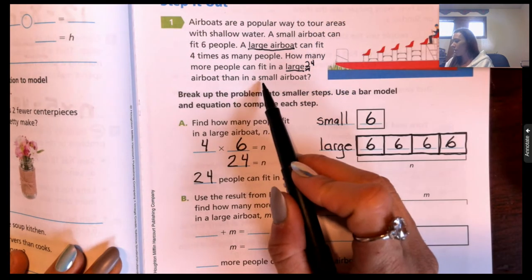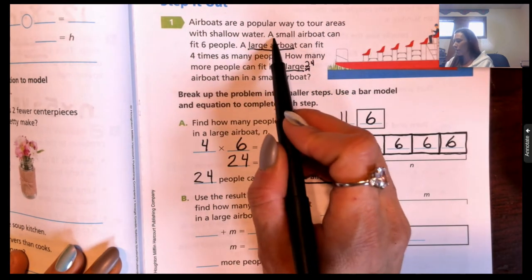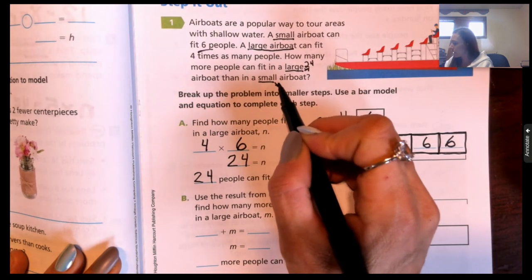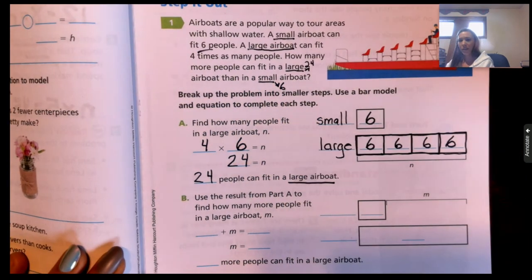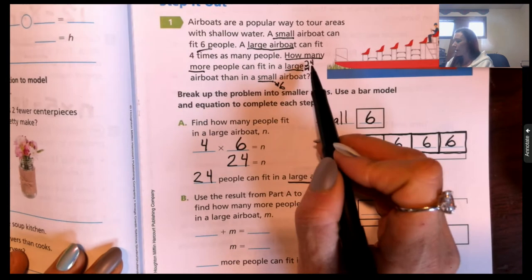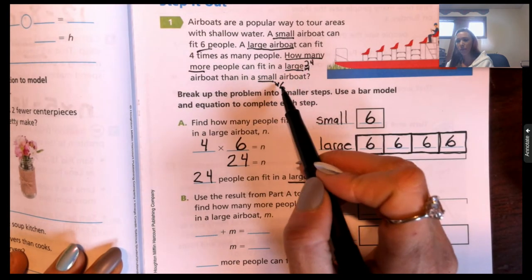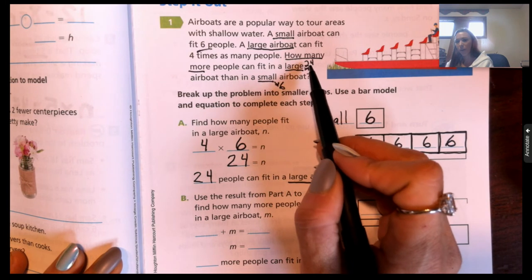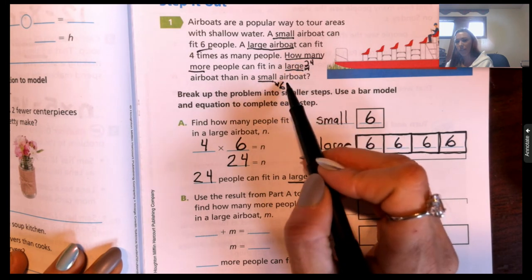And we already knew because they told us up here that a small airboat can fit 6 people, so 6 people can fit into a small boat. And now the second part asks us, well, how many more people are in this large boat than in the small boat? We want to know the difference. How much bigger, or how many more people, is 24 than 6?